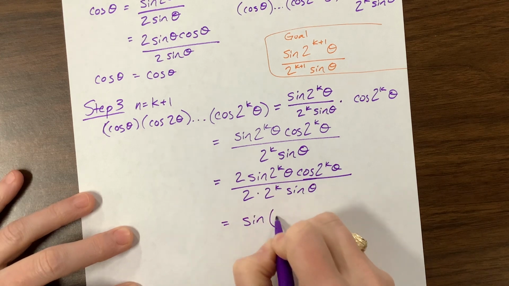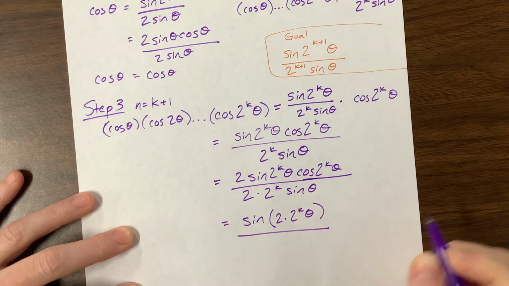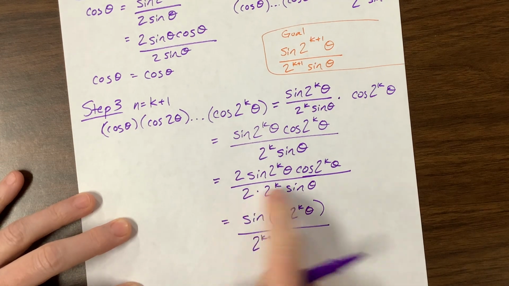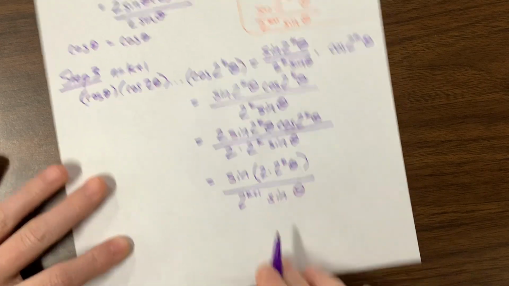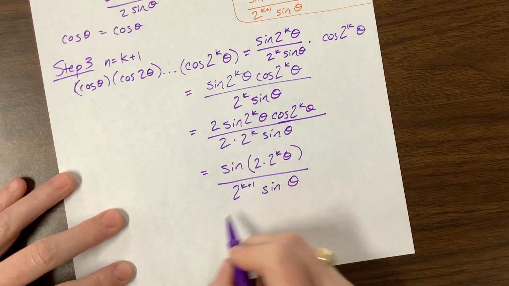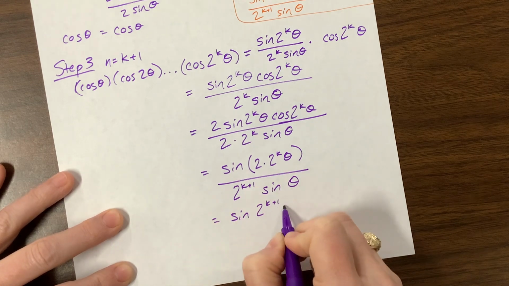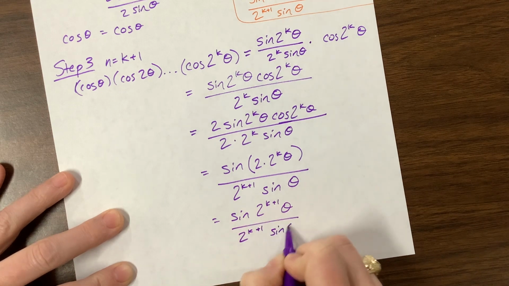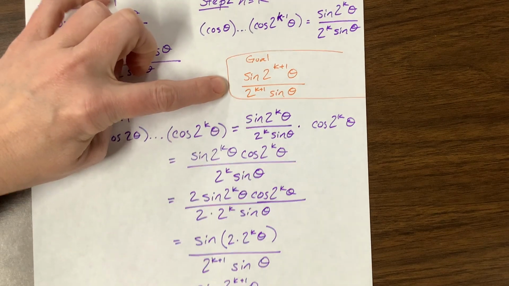sine of 2 times 2 to the k theta all over, well, this is 2 to the k plus 1. There's 1 here, we add our exponents, sine theta. So 2 times 2 to the k is equal to sine of 2 to the k plus 1 theta over 2 to the k plus 1 sine theta, which, you'll notice, was my goal.